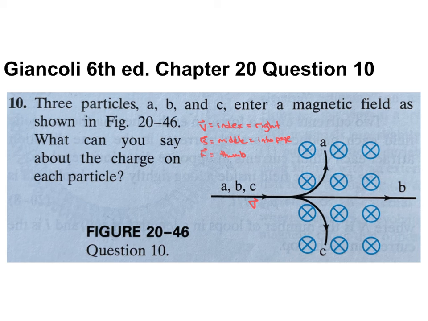And for particle A, the force is up. For particle C, the force is down. And for particle B, it goes straight through. There is no force. So therefore, particle B, I would say it has no charge. If it were charged, it would receive a force either up or down, but it doesn't. So there's no charge there.